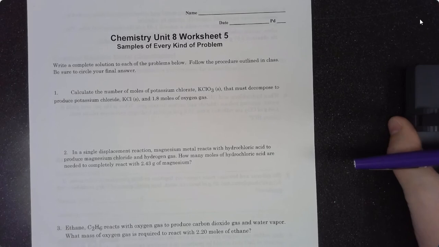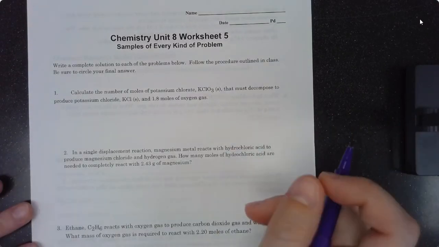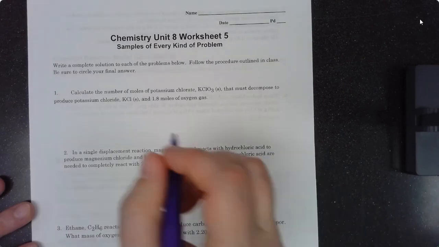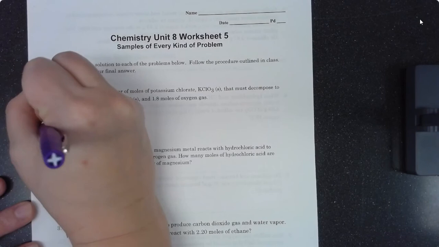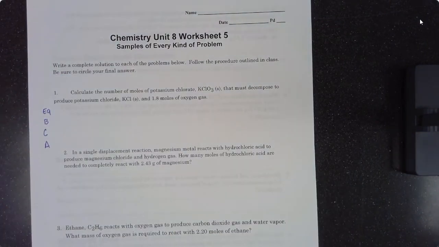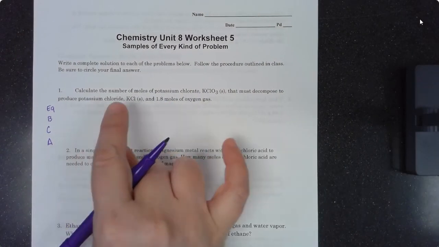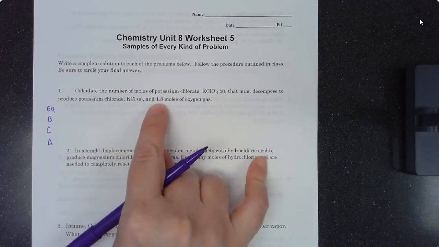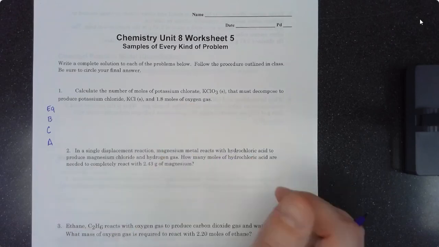All right. I think I can be number one. Okay. Don't worry, it's going to get worse later. I'm sure it is. So what we're going to need to do is write our equation, our before, our change, and our after stuff. So it says calculate the number of moles of potassium chlorate that must decompose to produce potassium chloride and 1.8 moles of oxygen gas. So the first thing we have to do is figure out who our major players are.